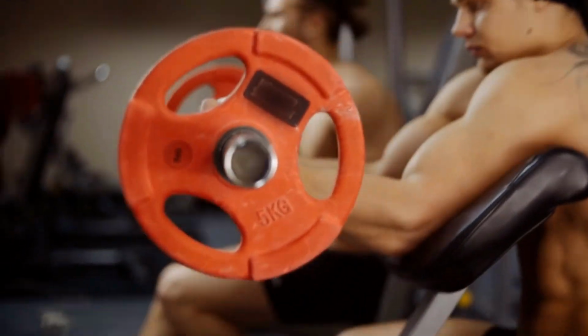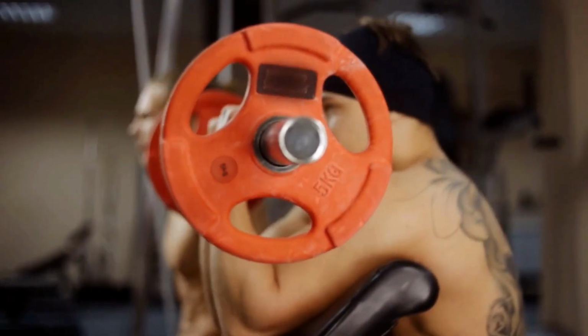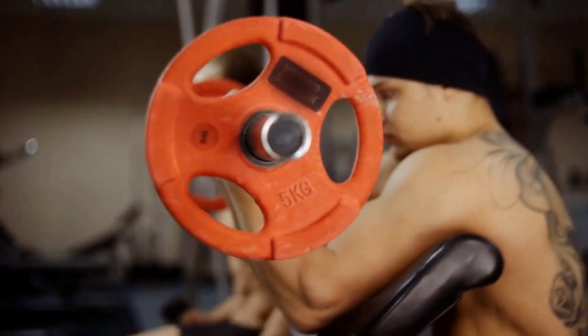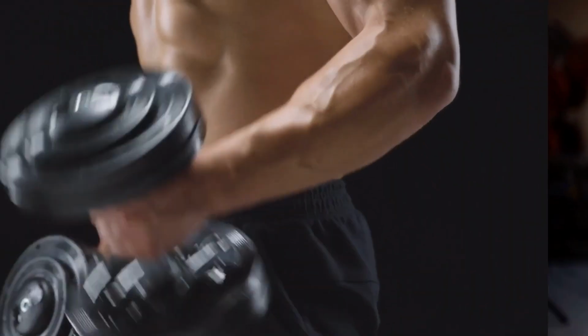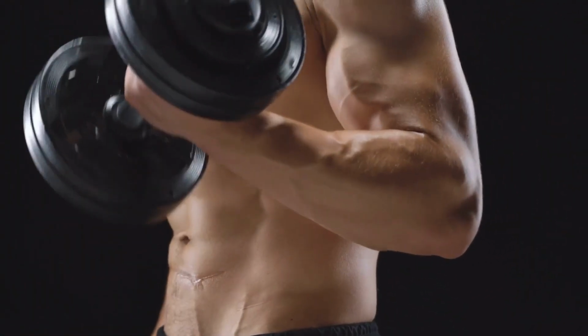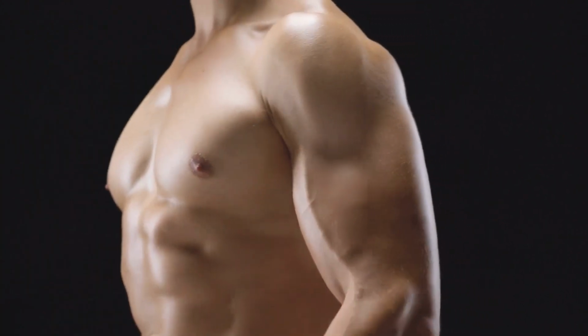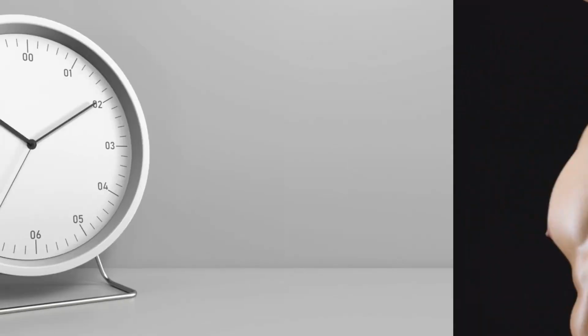Isolation movements are an excellent way to target specific muscles, and they may be safer and easier to learn for beginners than compound movements at first. Furthermore, because you're not stabilizing your entire body, isolation movements are typically easier to perform when you're tired.